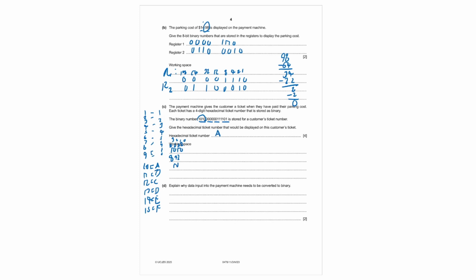Now, moving on to the second one, we have 4 zeros. We have 0, 0, 0, 0. And since it's just 0, that means that our final answer is 0 because there are no ones, we don't have to calculate. And 0 is just equal to 0.